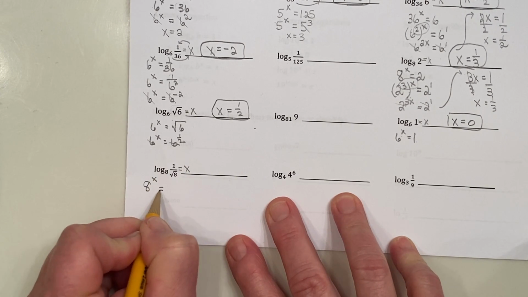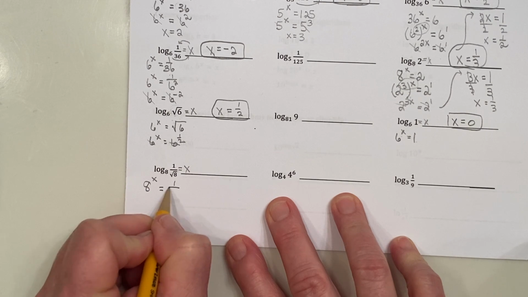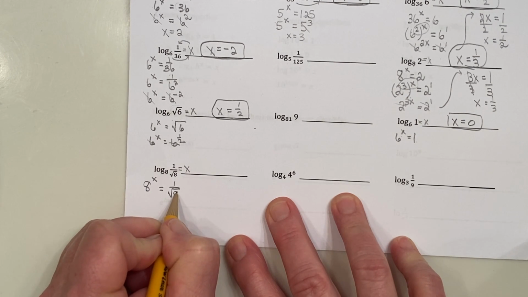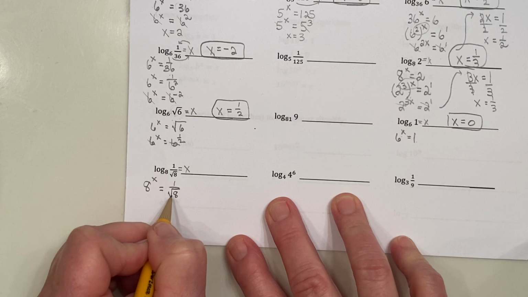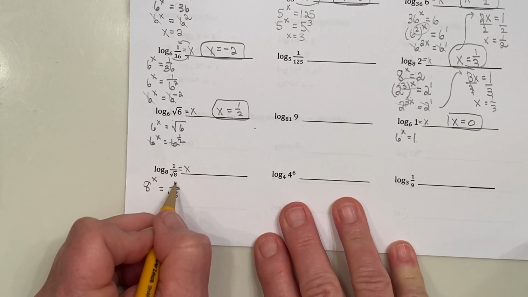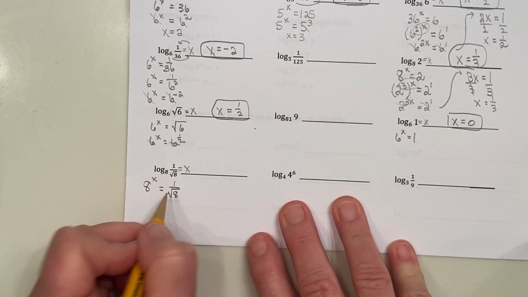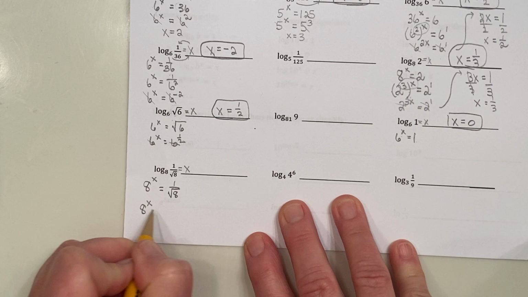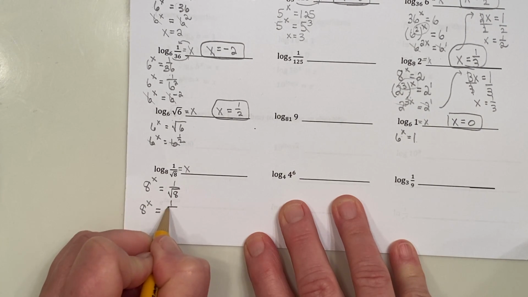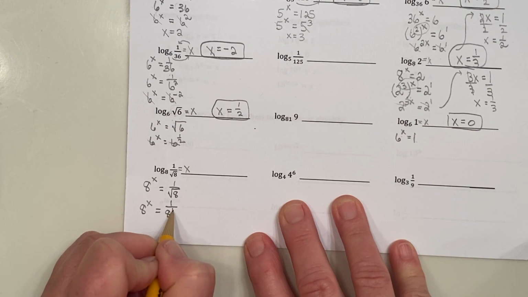8 raised to the x power is equal to 1 over the square root of 8. I got a couple things going on. I got a fraction, which I don't want. I want the 8 to come up top, but I don't want that square root there. So let's bring 8 to the x down. Let's rewrite the denominator as 8 to the 1/2 power.